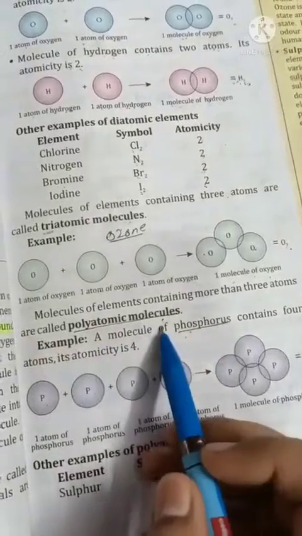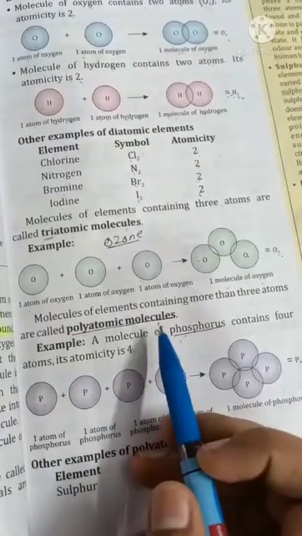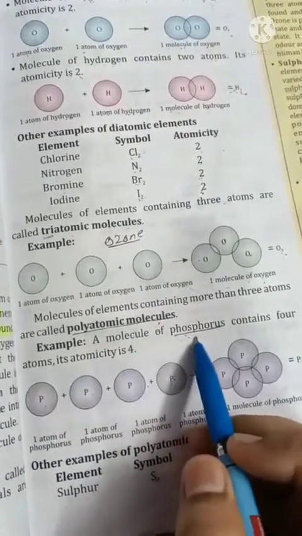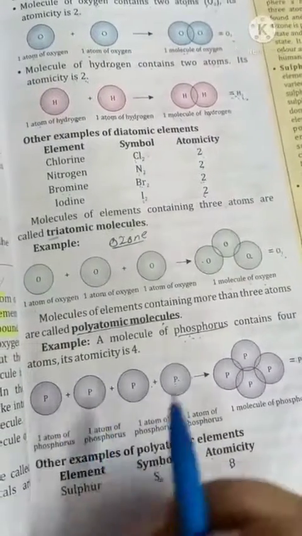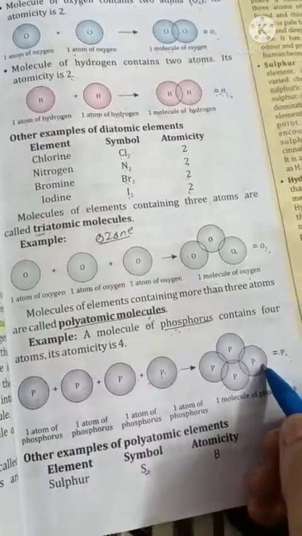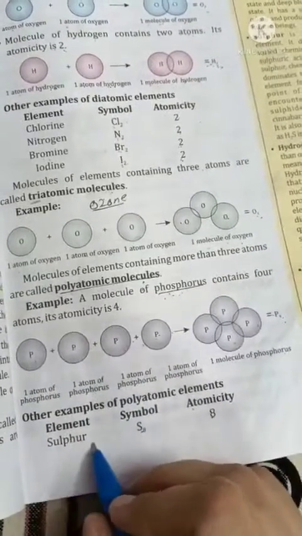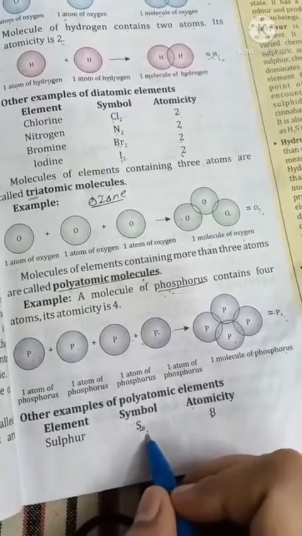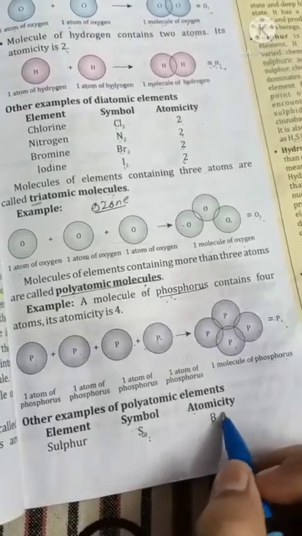Next we have polyatomic molecules. All molecules having number of atoms greater than 3 are called polyatomic molecules. An example is the molecule of phosphorus. The phosphorus molecule has the formula P4. Here 4 phosphorus atoms, 1, 2, 3, 4, combine and form the P4 molecule. In the same way, another polyatomic molecule is the sulfur molecule having formula S8. Here 8 sulfur atoms combine and form the S8 molecule and its atomicity is 8.